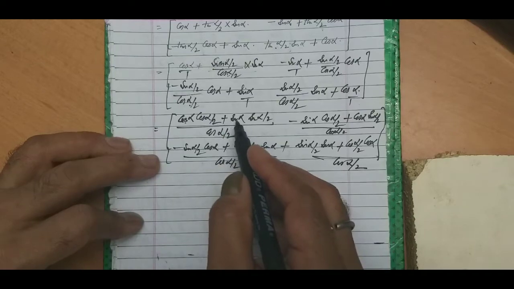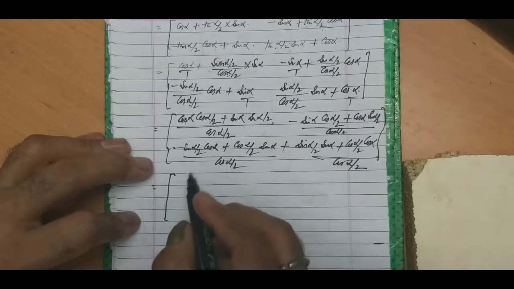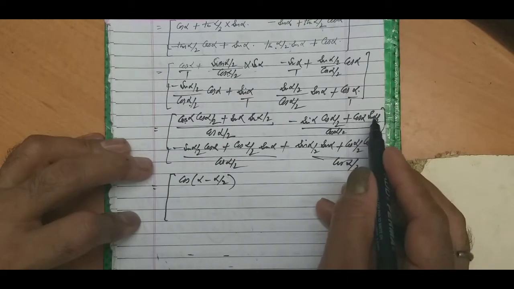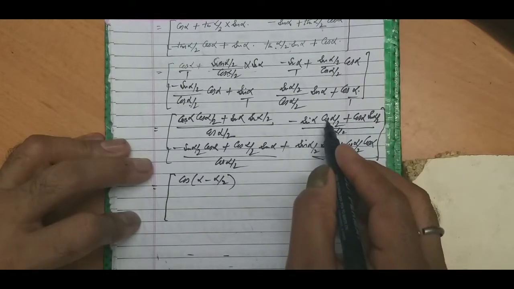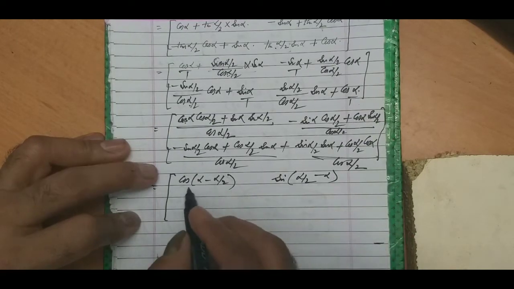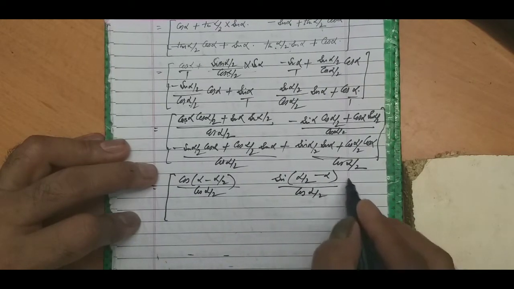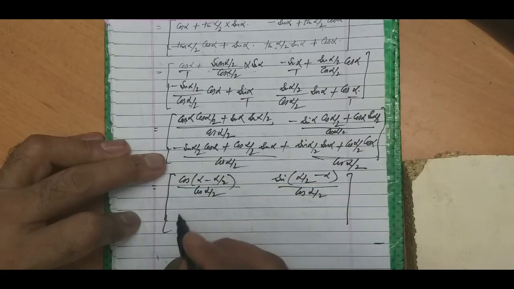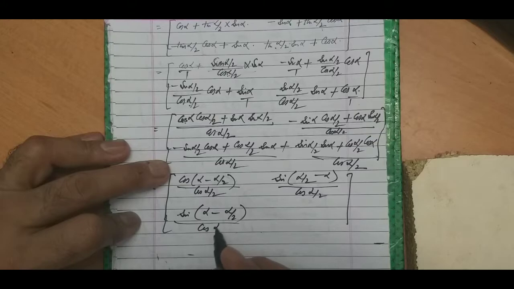Cos A cos B plus sin A sin B is cos A minus B. Sin A cos B minus cos A sin B is sin A minus B, upon cos alpha by 2. Similarly here also sin A cos B plus cos A sin B. So you can write here sin alpha minus alpha by 2 upon cos alpha by 2.